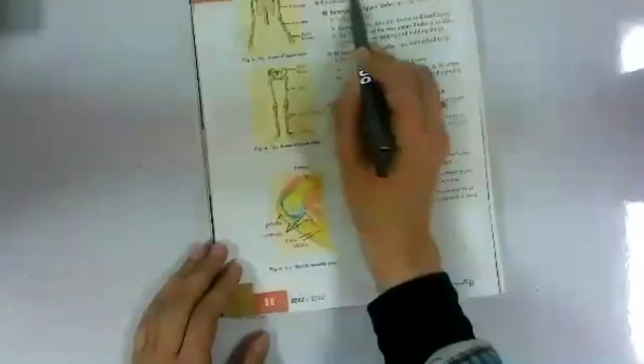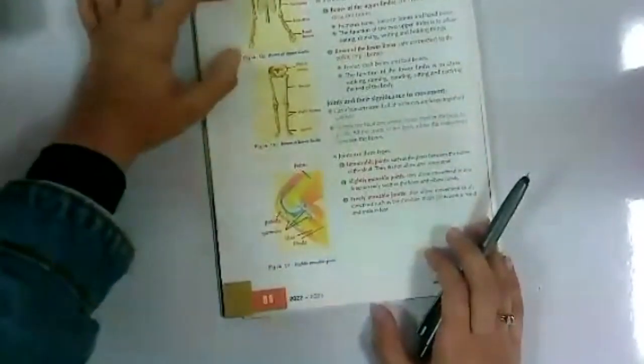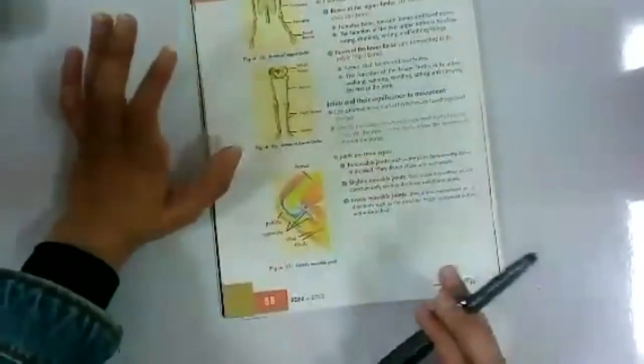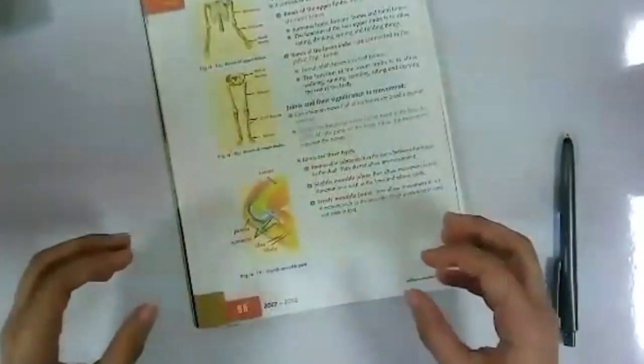Appendicular skeleton consists of upper limb bones and lower limb bones. Okay? We finished the axial skeleton and appendicular skeleton. But between the bones, there is something to allow you to move.